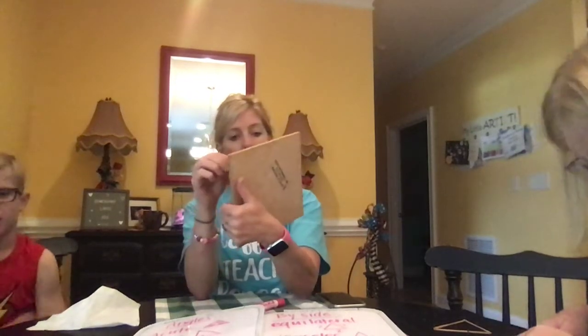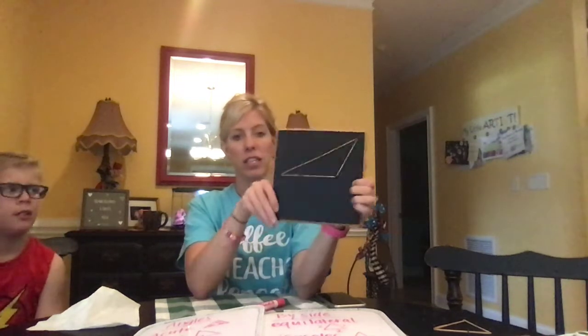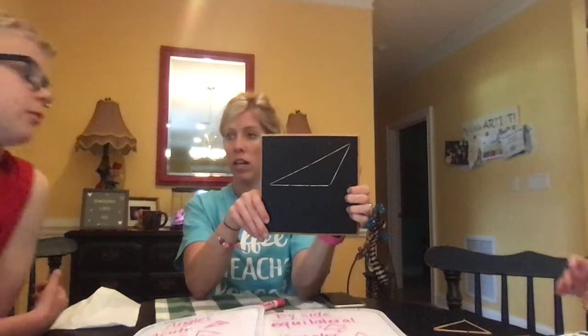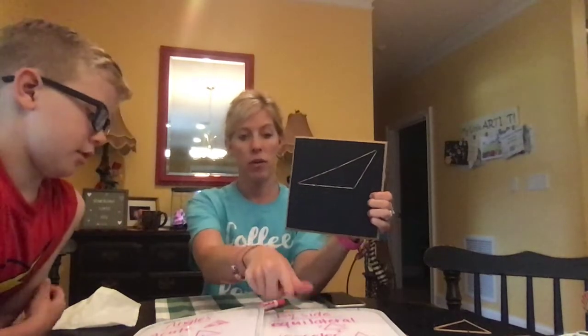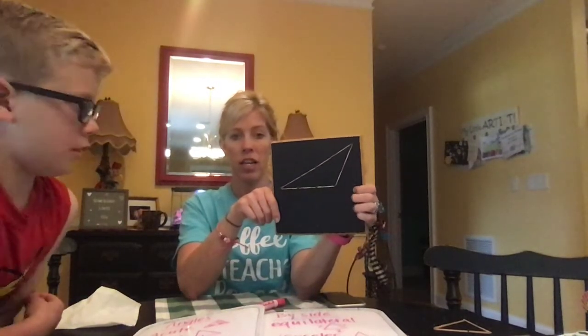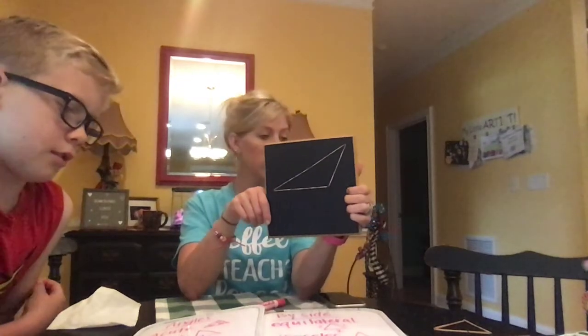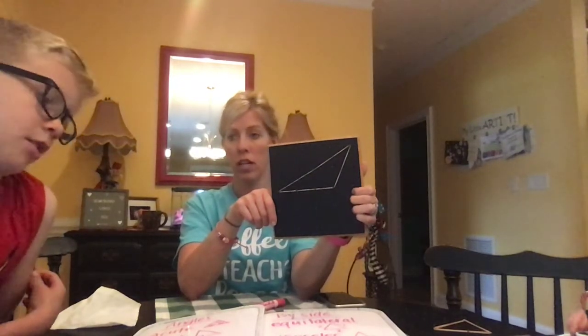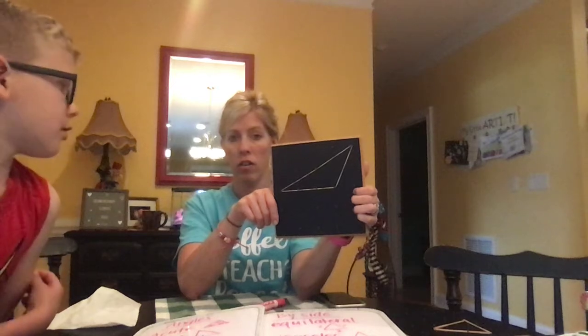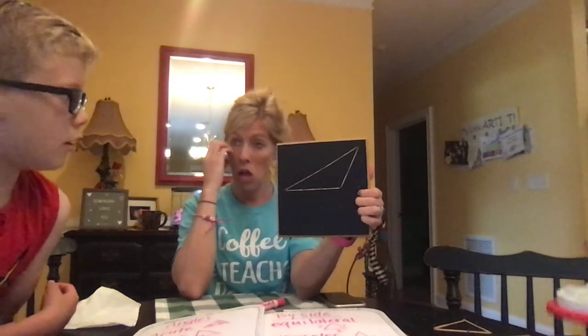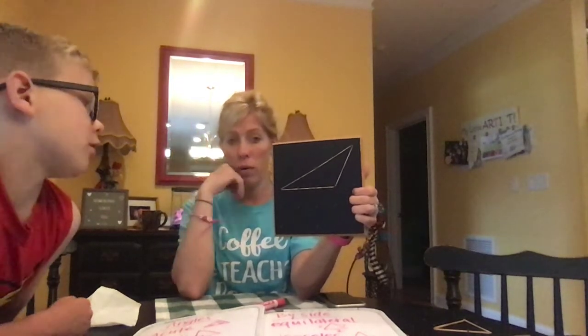What about this triangle? First, equilateral, isosceles, or scalene? All the sides, are they equal? Are some of them equal, or none of them equal? Isosceles. Which two are equal? Isosceles means two are equal.